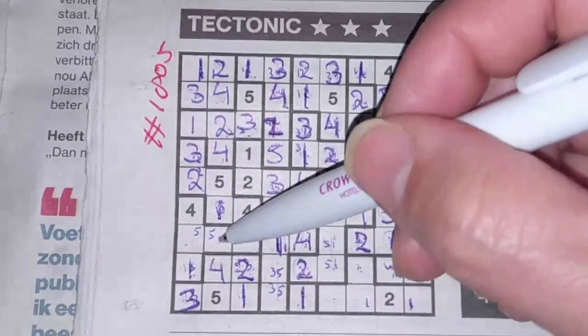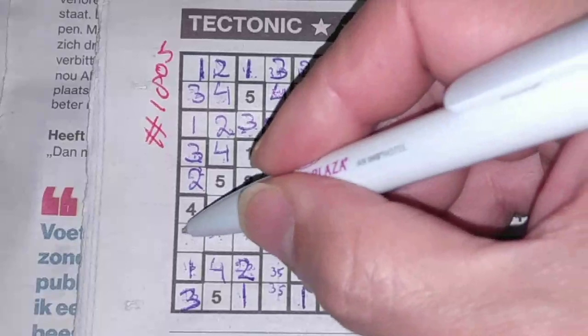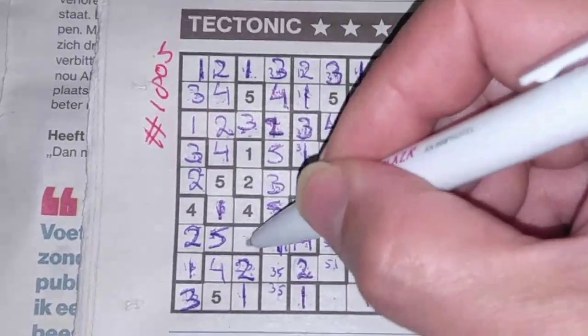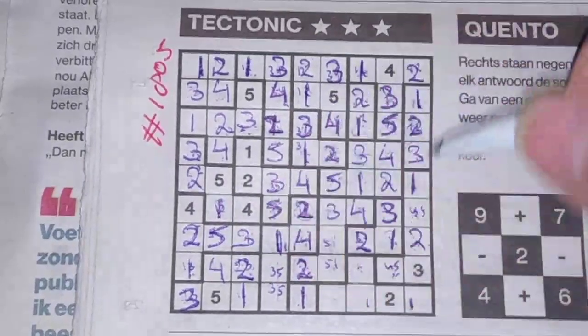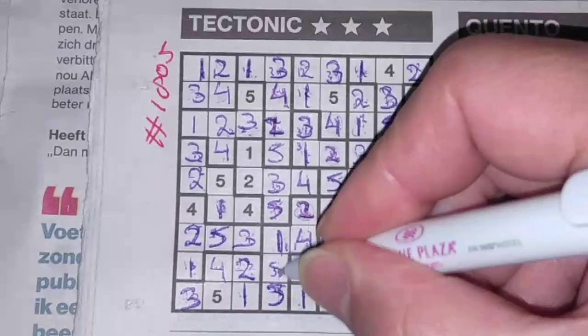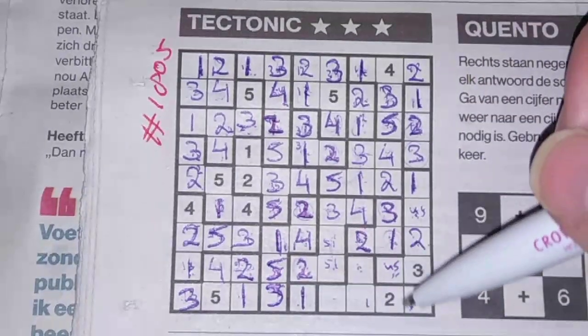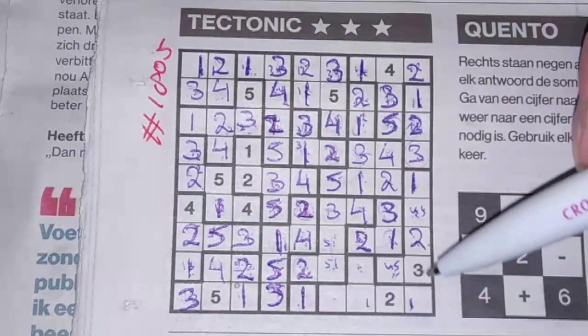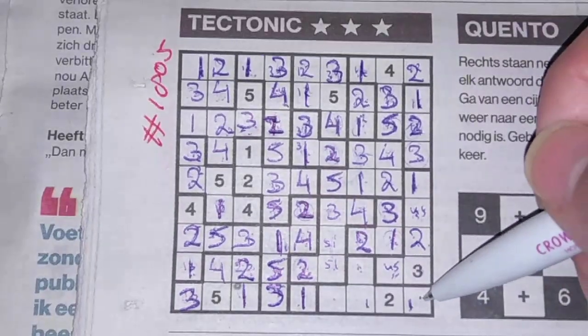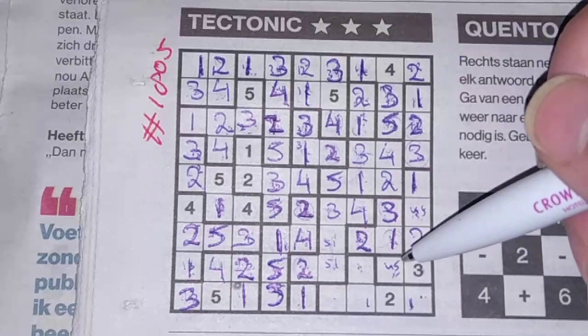Now we have a 2 here, so those 2 boxes cannot be a 2, so 1 box left for the 2 should be there, and I've eliminated the 5 goes here. 1 box left should be the 3. Now we have a 3 here, so this cannot be a 3 anymore. This should be the 3, and this should be a 5. Then this box cannot be a 3.